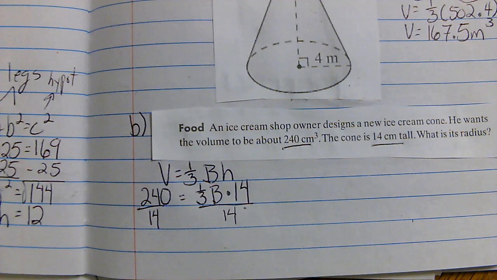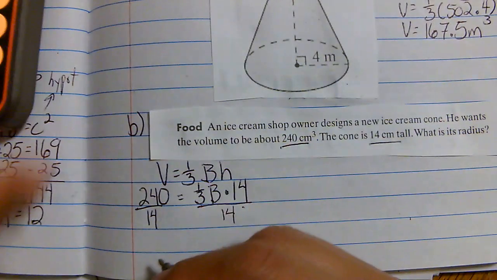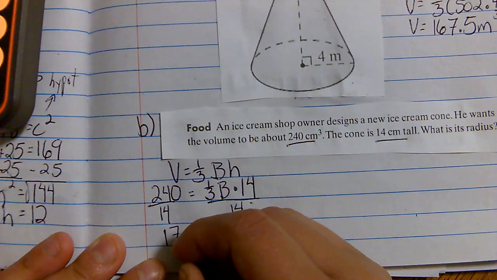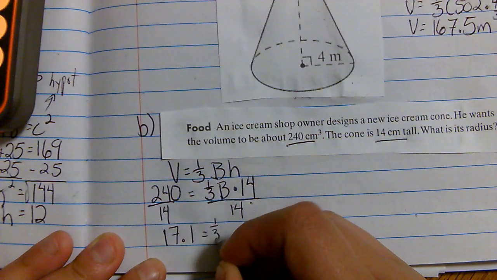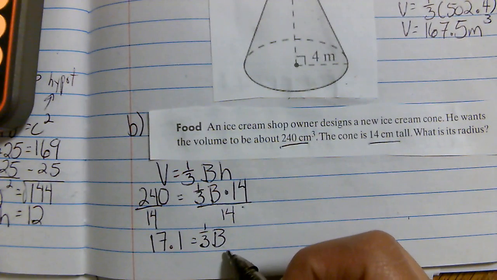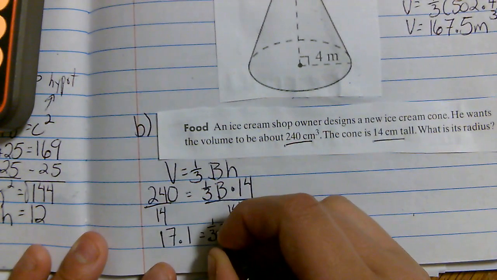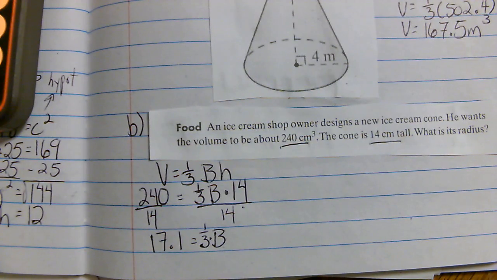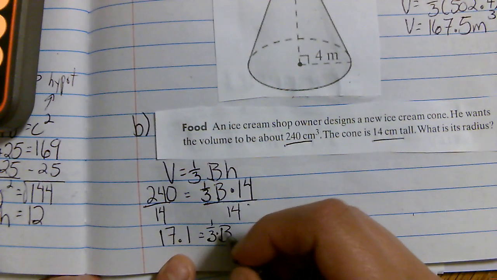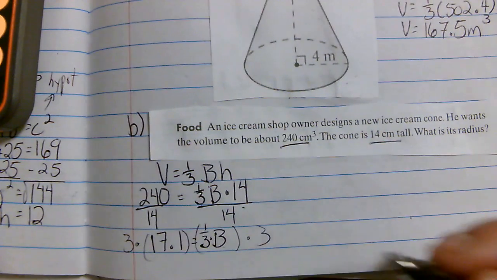Okay, so I'm going to grab my calculator and go ahead and do that. Alright, so I've got 240 divided by 14. I've got about 17.1. So I have 17.1 equals 1/3 times the area of the base. So since I want to get B by itself, because this is the area of the base that's going to help me figure out the radius, since 1/3 is being multiplied by the area of the base, I'm going to divide by 1/3. But remember, if you're dividing by 1/3, that's the same thing as multiplying by 3. So multiply each side by 3.